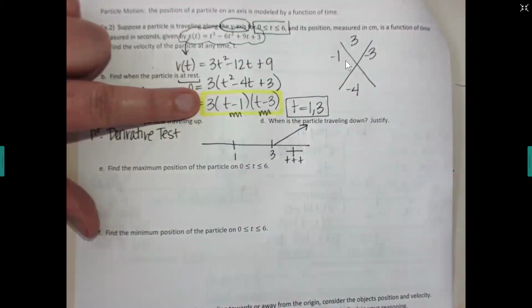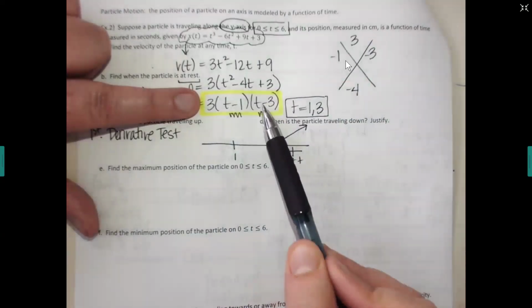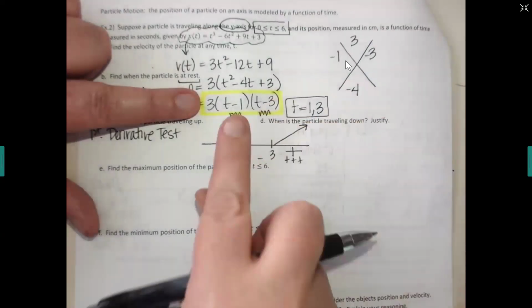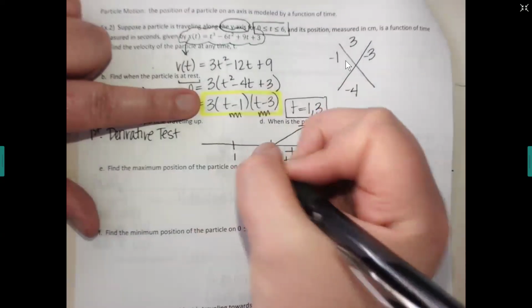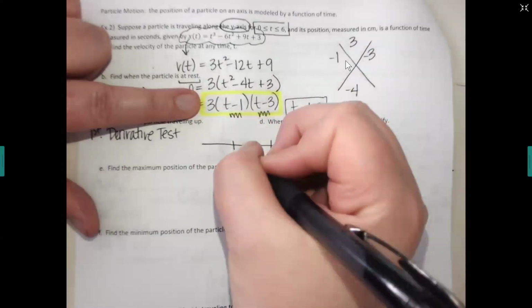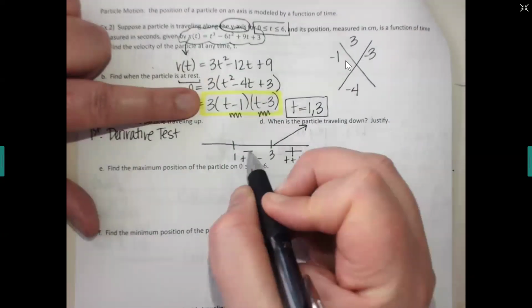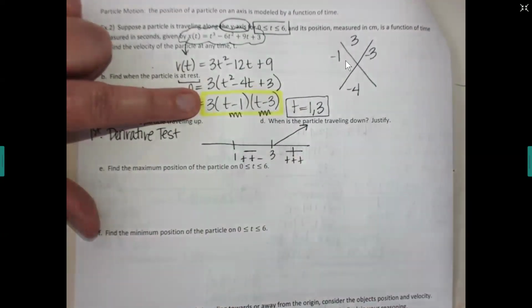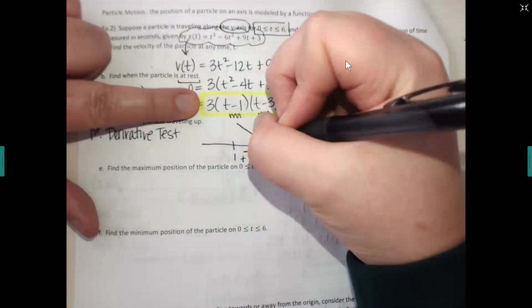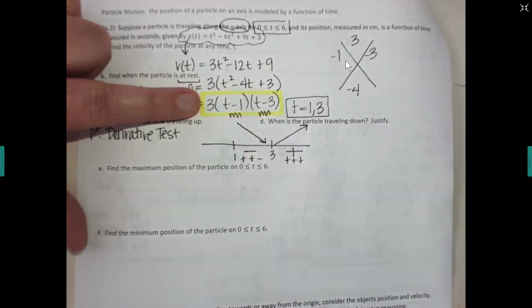Between 1 and 3, what could I pick? 2 is good. What's 2 minus 3? 2 minus 1? And then 2 is also positive. So it's plus, plus, minus. Overall, that's a minus for that interval, which means the particle's direction is traveling down.